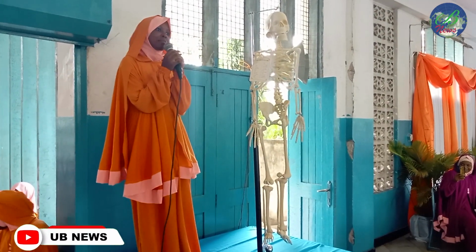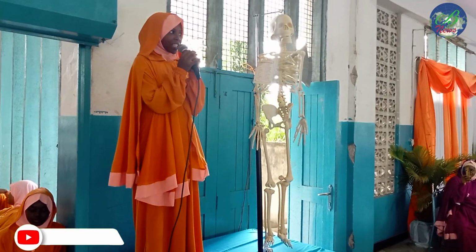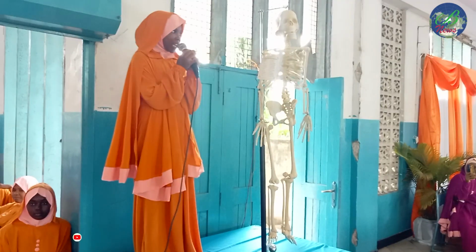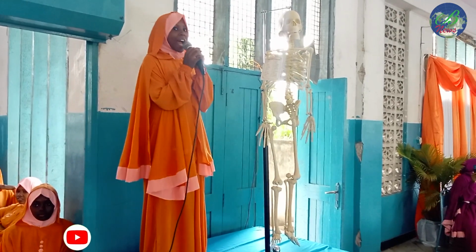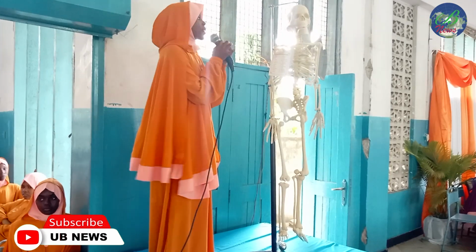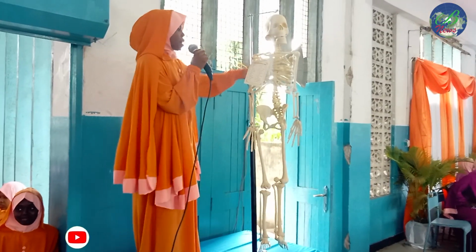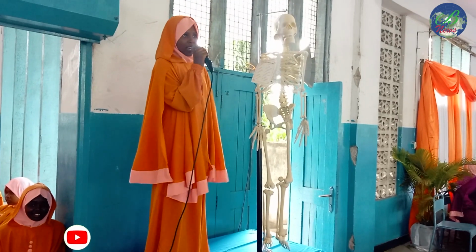Skeleton is mainly divided into two parts, which are axial skeleton and appendicular skeleton, whereby axial skeleton is mainly divided into four: the skull, ribs, sternum, and vertebral column.